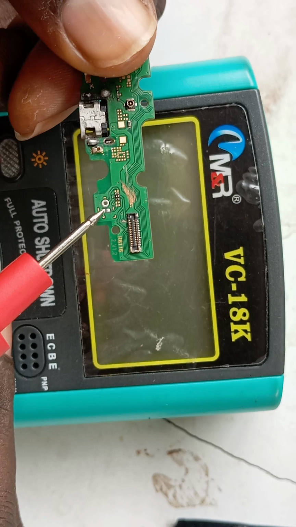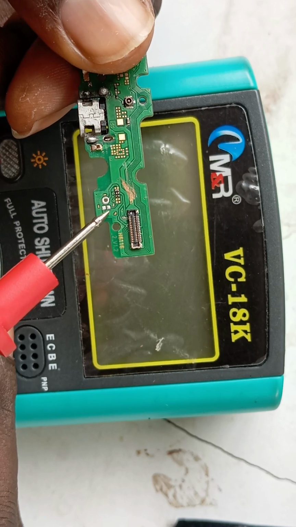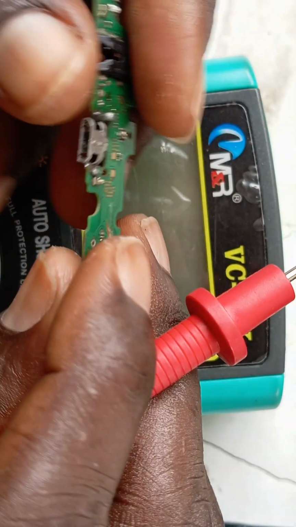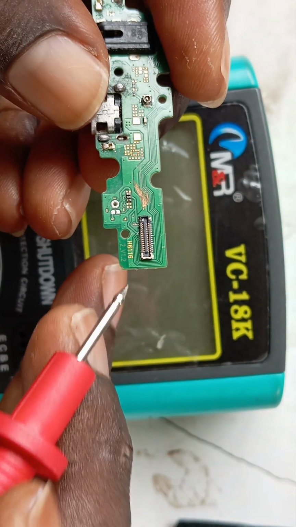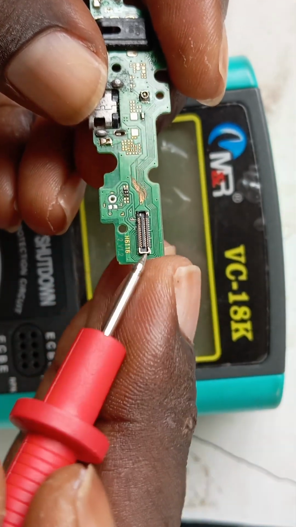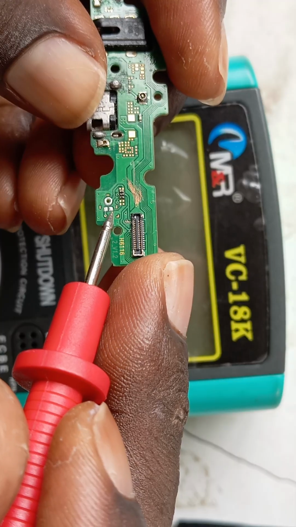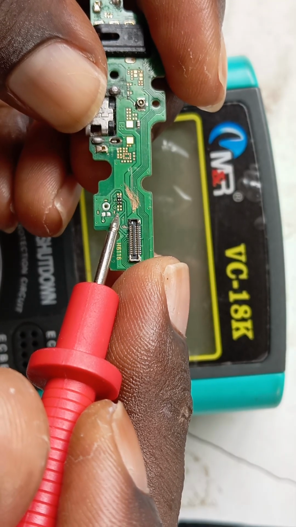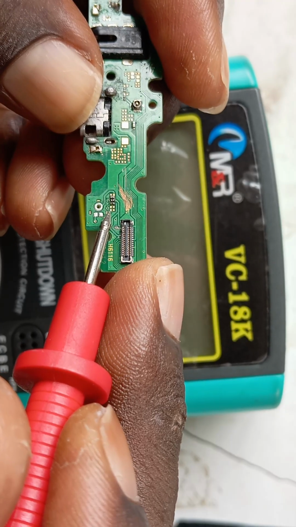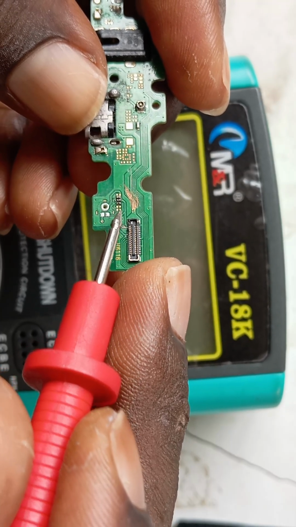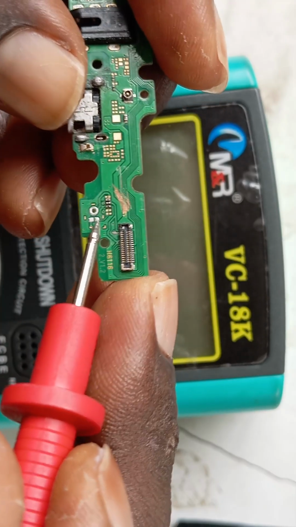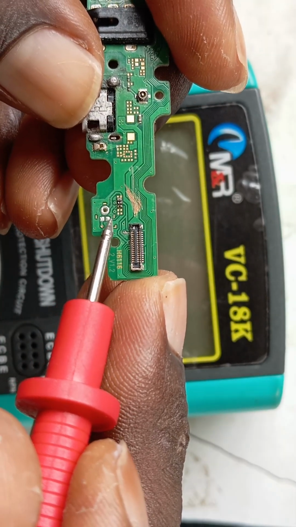One is the positive and the other is the audio signal. It needs an audio signal to produce the sound. So this one is the positive. You can see the line leading into this area, and from there it will go to this connector. If you check it carefully, see where it's going.